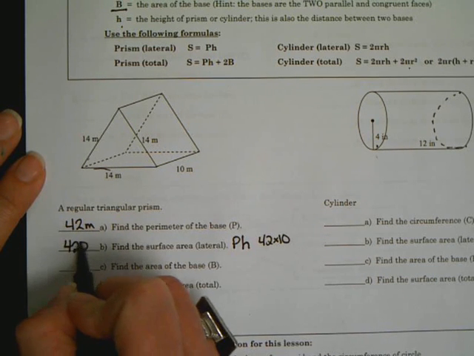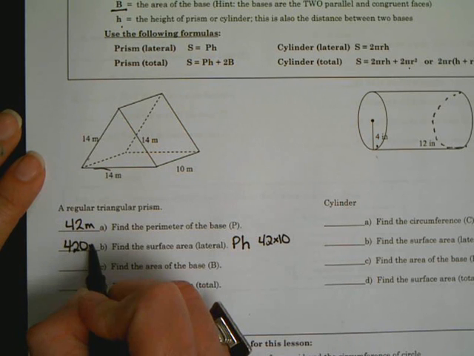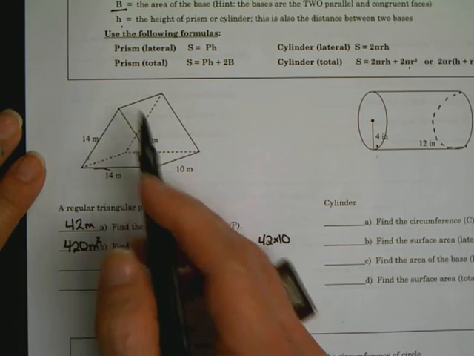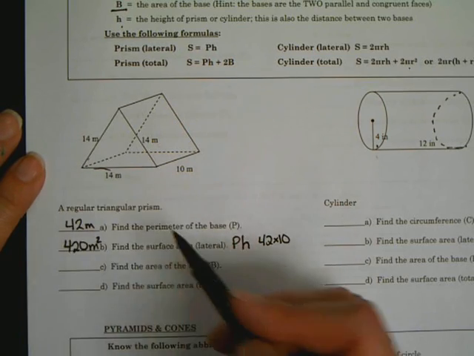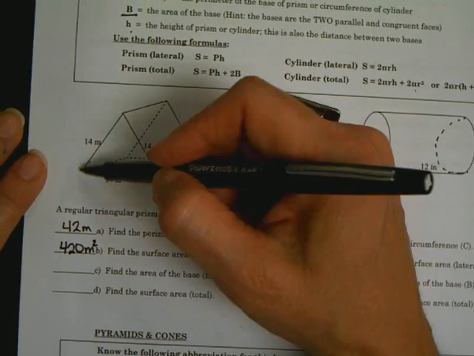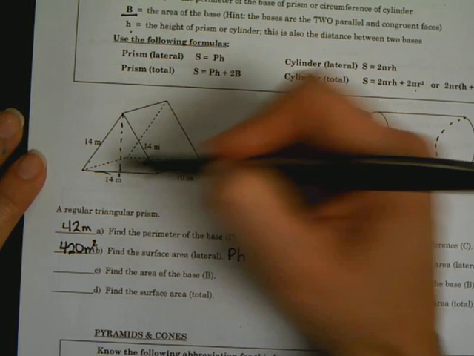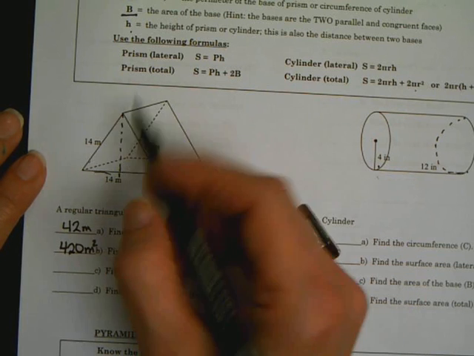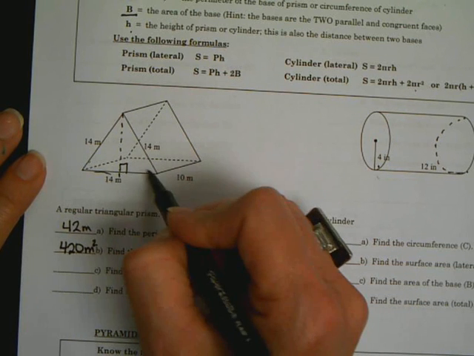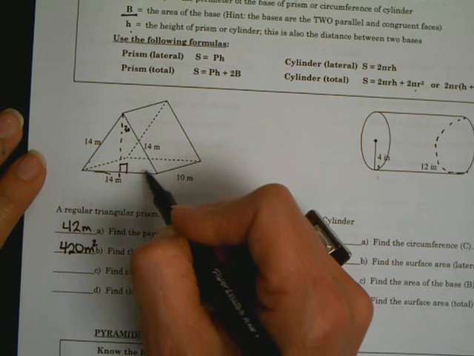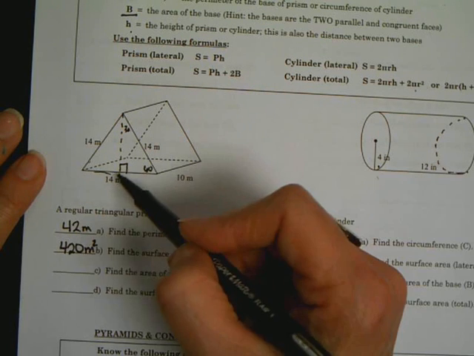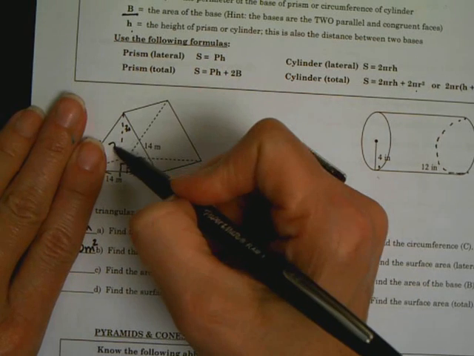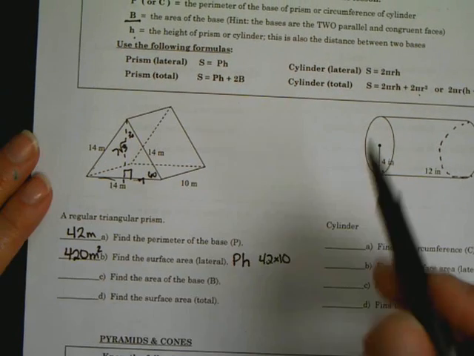Find the area of the base. Okay, the area of this base, you're going to have to do a little work involved in there, because we've got a triangle, and base times height divided by 2 is the area of a triangle. So we're going to have to find the height of it. This is an equilateral triangle, which means when I draw my height, it's a 30, 60, 90. So if this portion of the triangle is 7, then the height is 7 square roots of 3. To find the area of the base, that would be 7 square roots of 3 times 14 divided by 2.